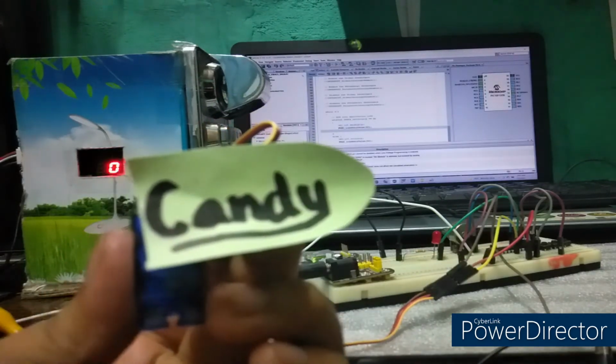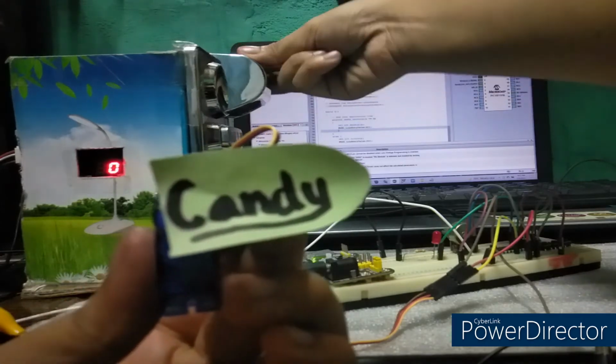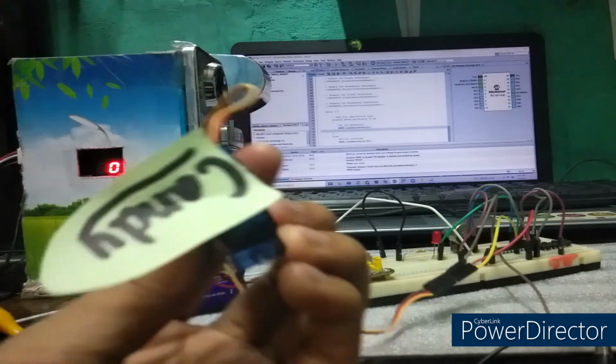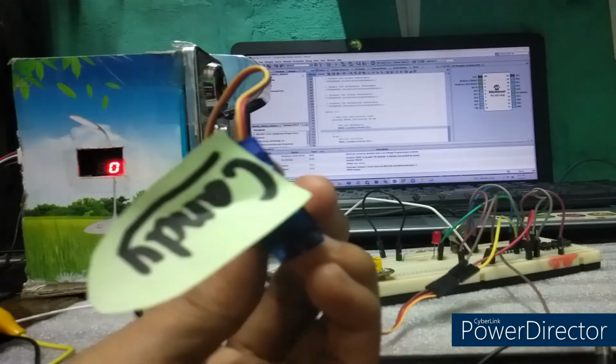So for more proof, you can hear the sound of the servo motor when it turns when we insert a 1 peso coin here. So let's insert again. Okay, as you can see, that's the sound of our servo motor rotating.